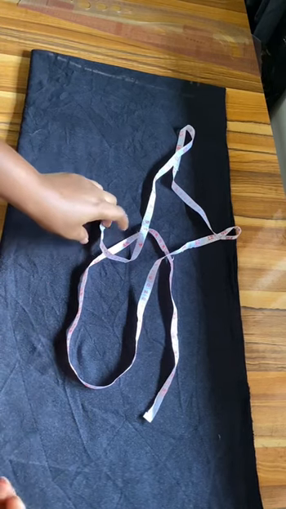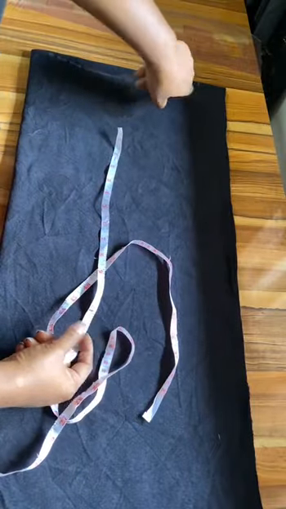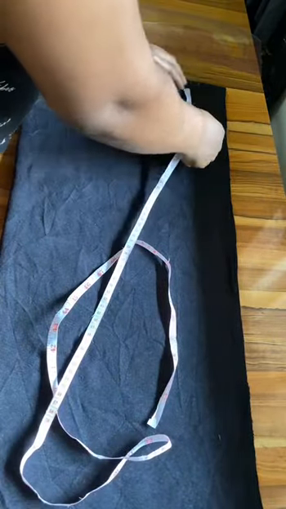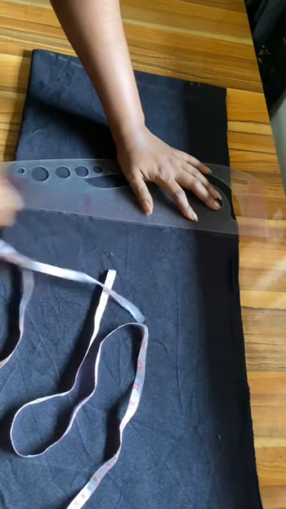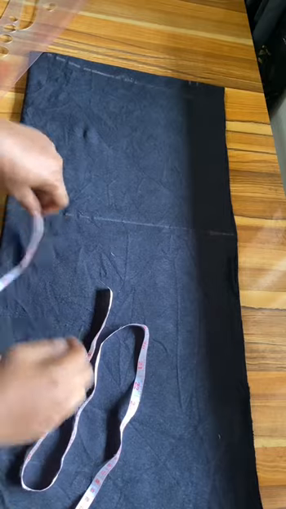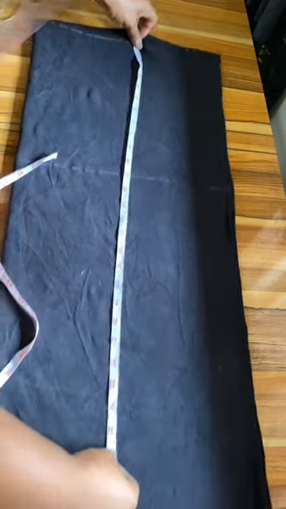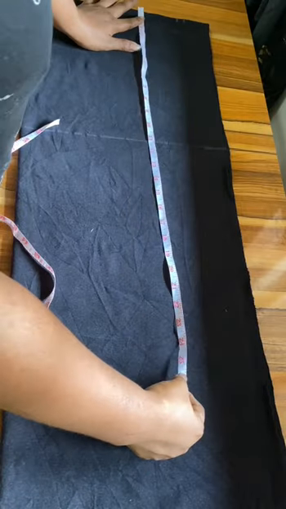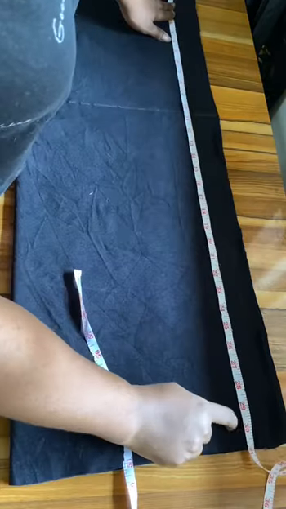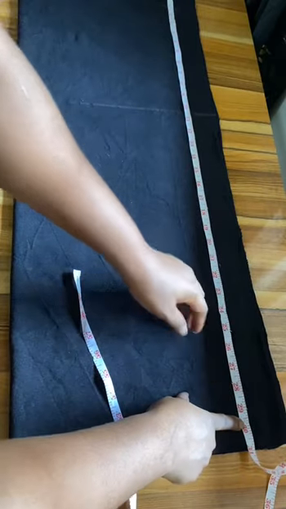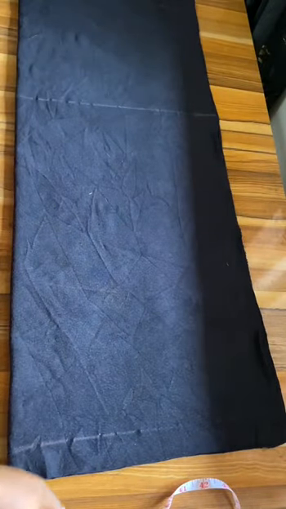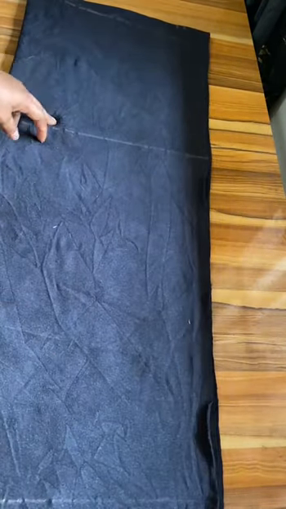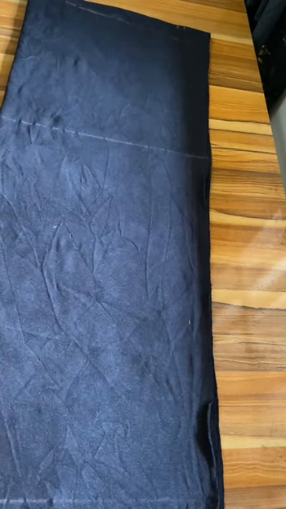And we're going to come down from this slope for our chest, which is 10.5. And you extend that line. So we have our chest line, and for the length of the shirt, we're going to take our shirt length, and that's 29.5. So we have our chest line, our shoulder line, and our hemline.